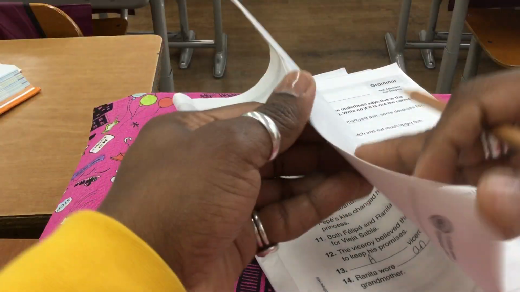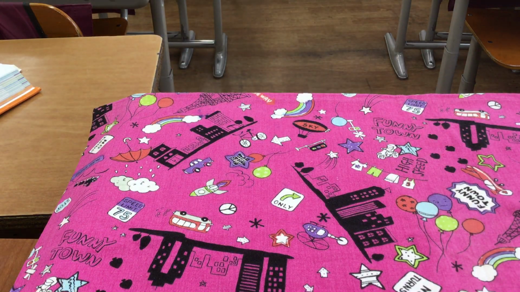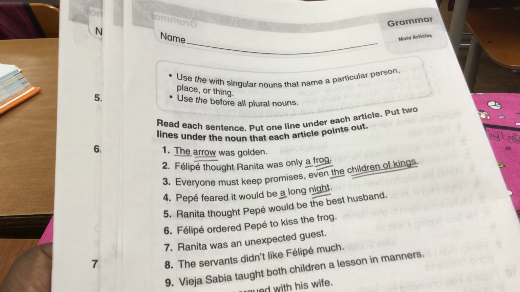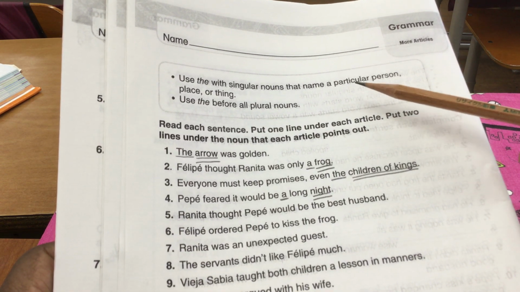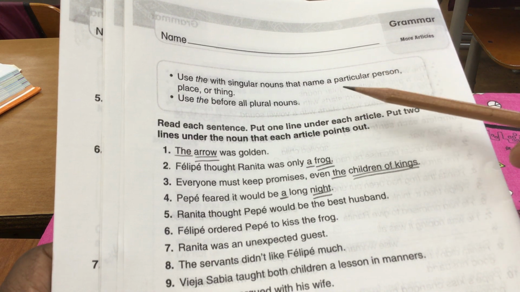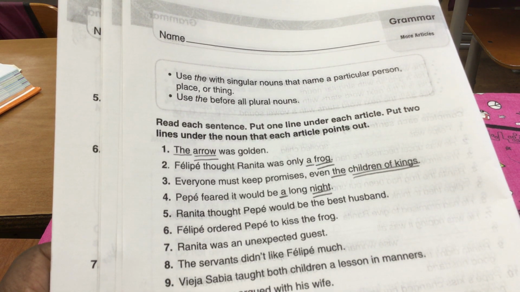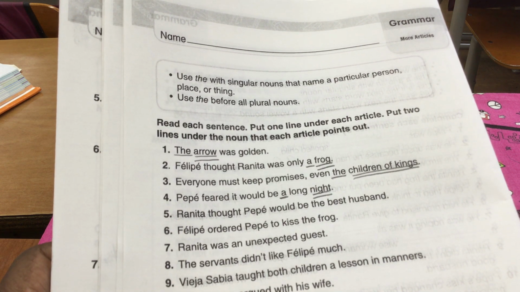Let's look at page 136. On page 136, we focused on the article the. So we learned to use the with singular nouns that name a particular person, place, or thing.